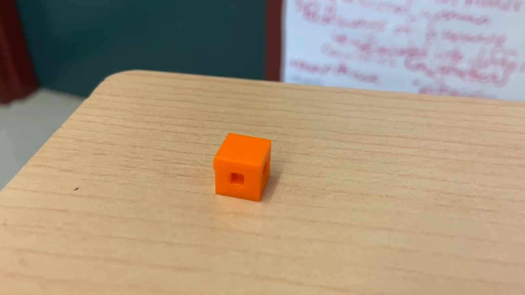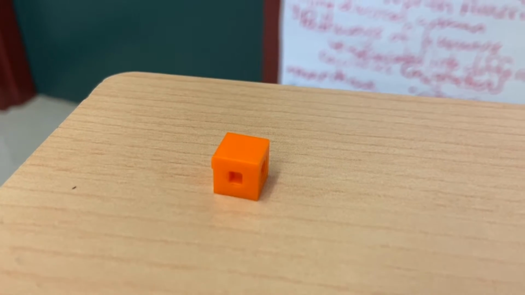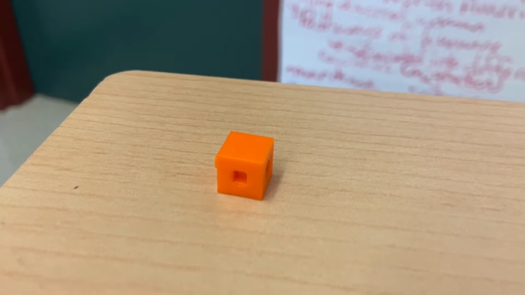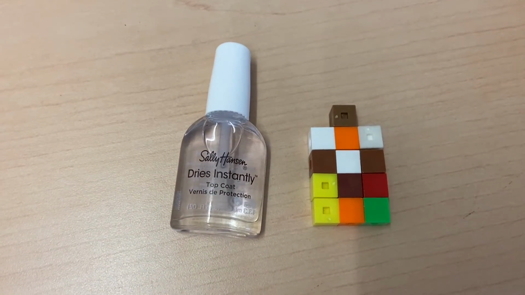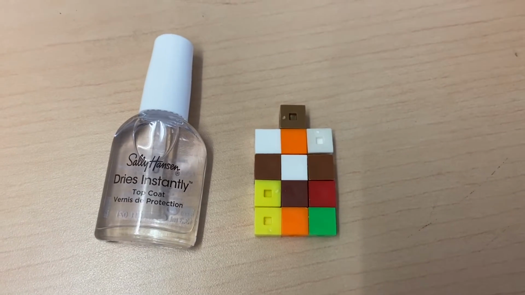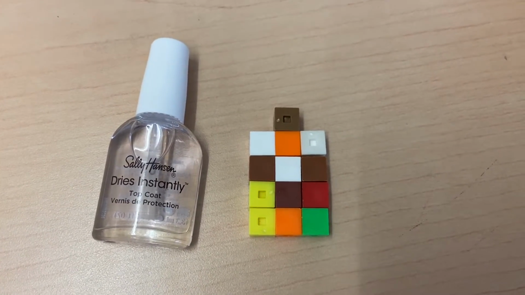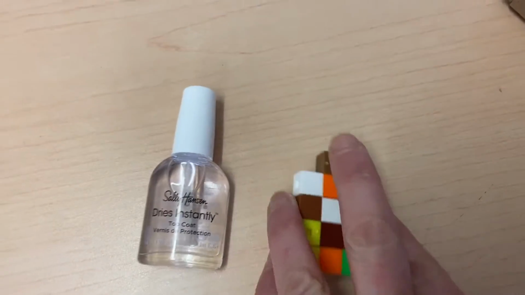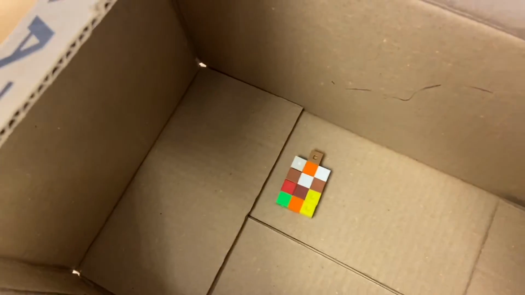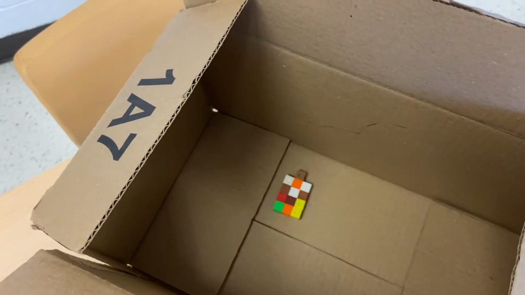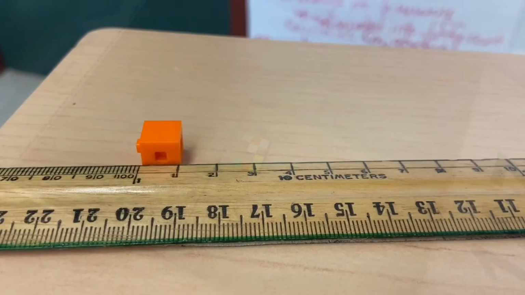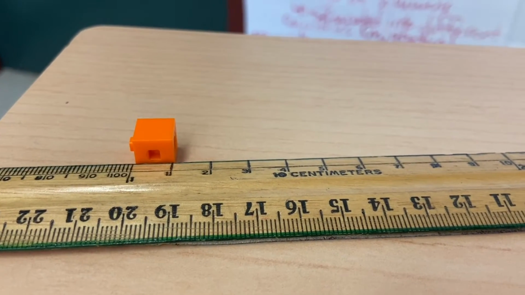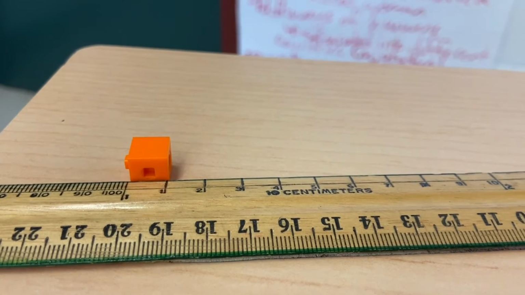And I realized when I came to school and I looked at the cubes I had that this one small cube is the same thing as 1 milliliter. So that means my nail polish is the same as 13 of these small little cubes. These 13 small cubes were placed in this big box, and everything else was empty. And that seemed kind of ridiculous or silly to me. Like I said, this cube is the same size as 1 milliliter.